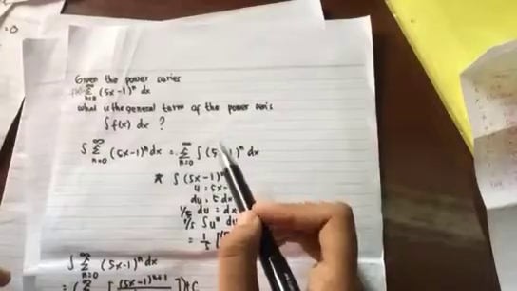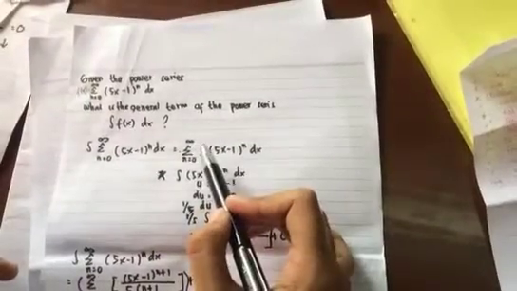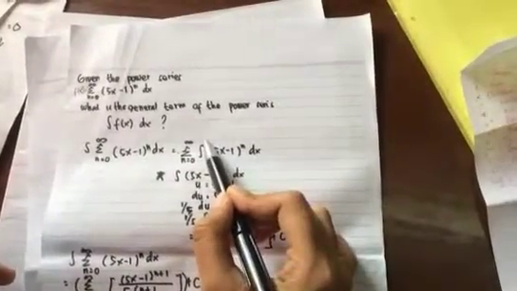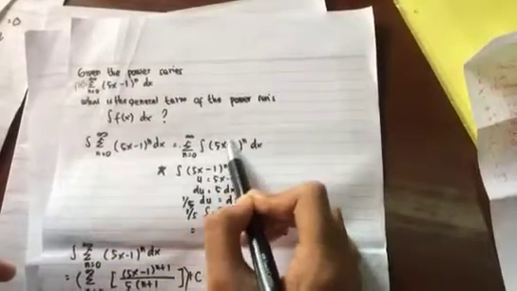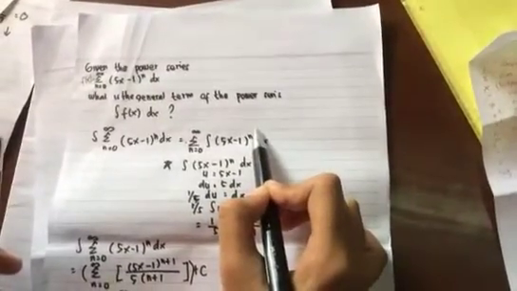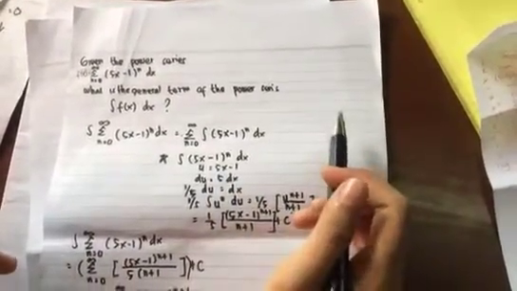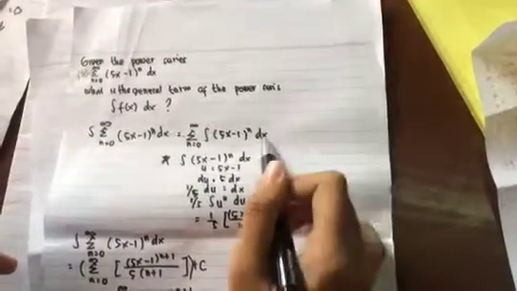We can do that if we want to integrate 5x minus 1 to the n power, or some generic power, with respect to x.